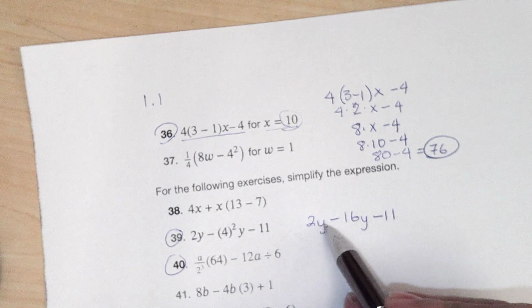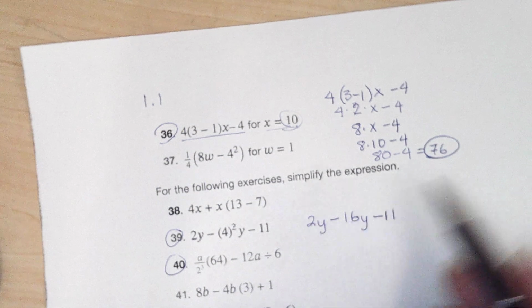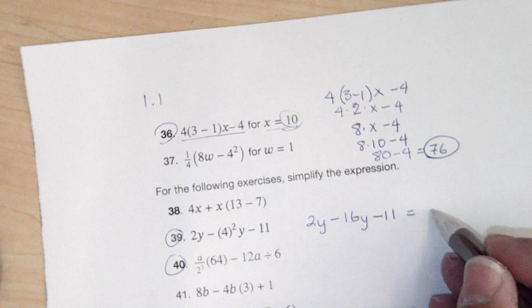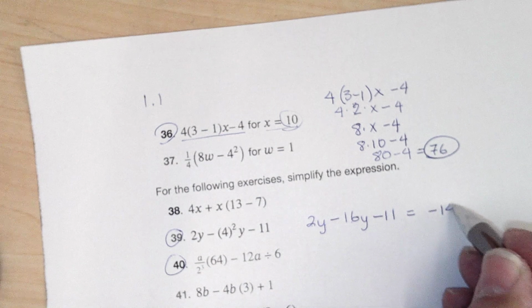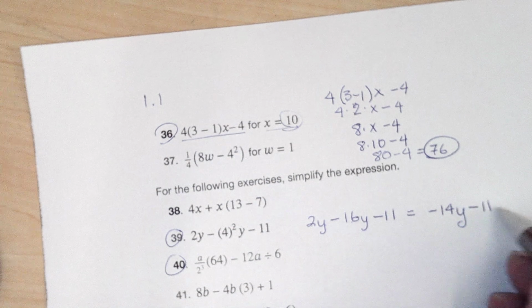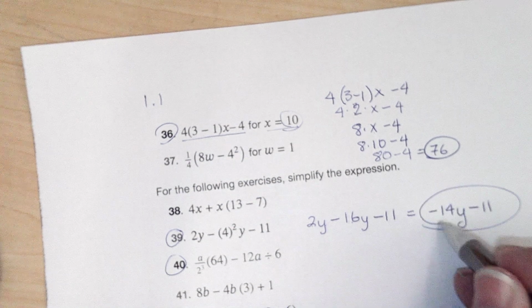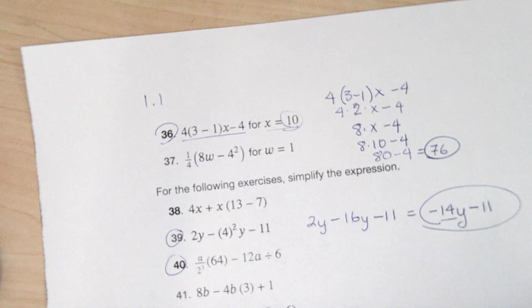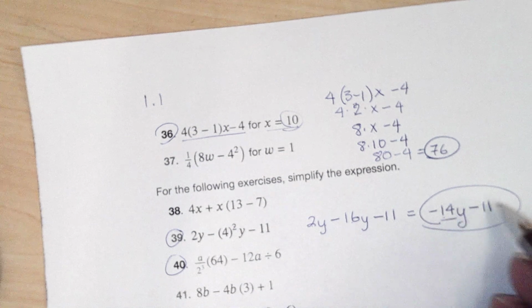So we got 2 y's minus 16 y's. That leaves us with minus 14 y's minus 11. This doesn't have y's, so it can't be combined with the term that has y's. 14 y's minus the number 11.